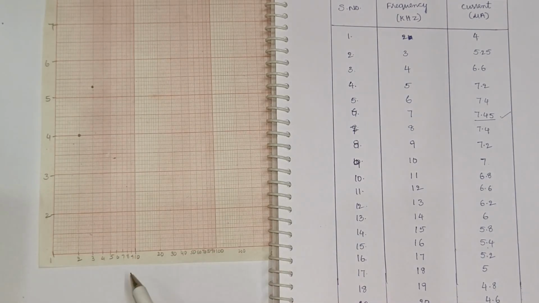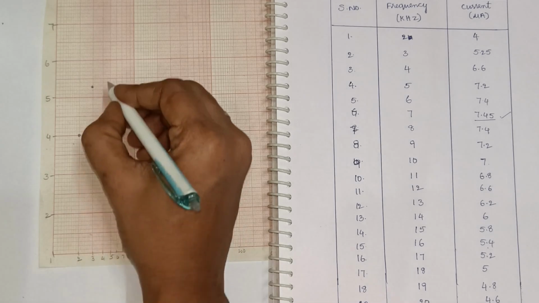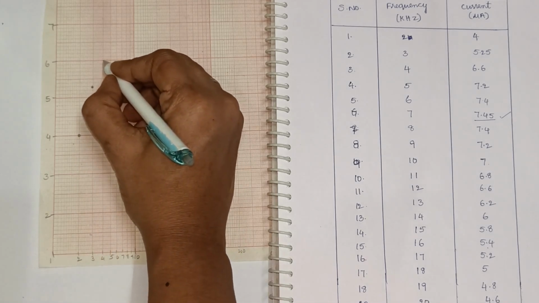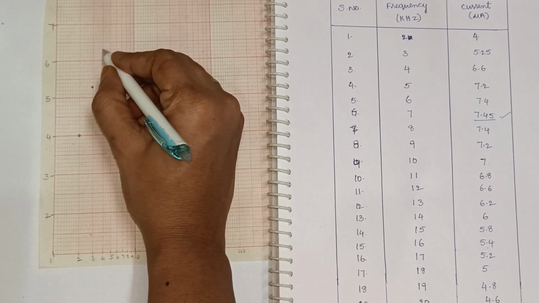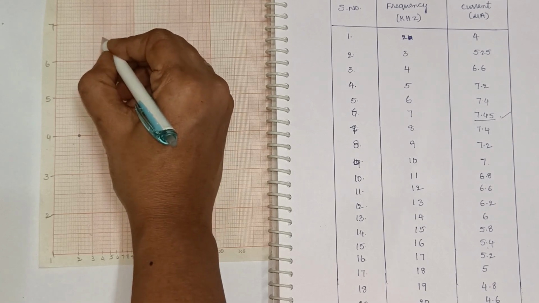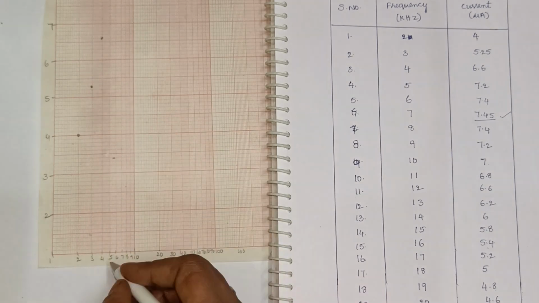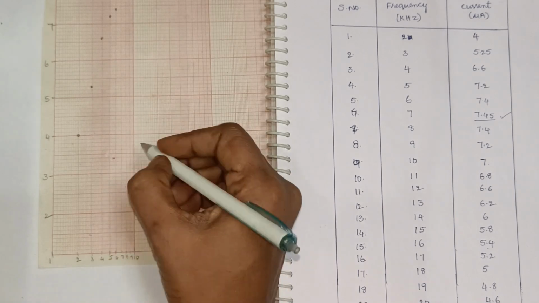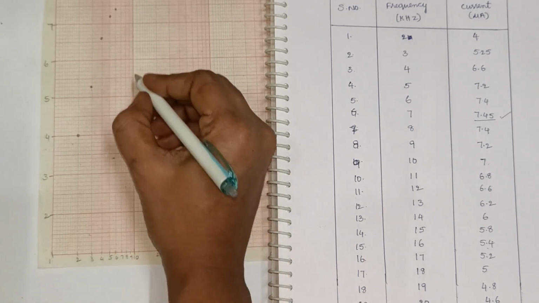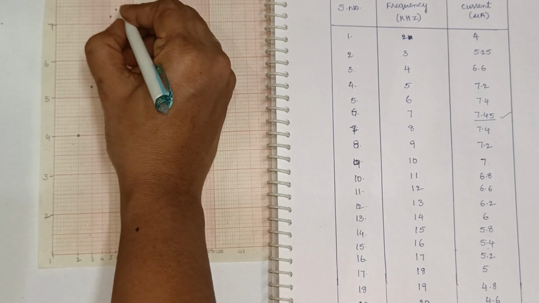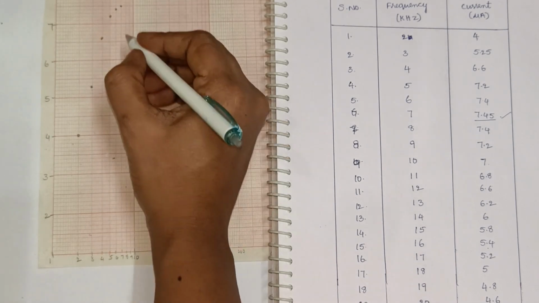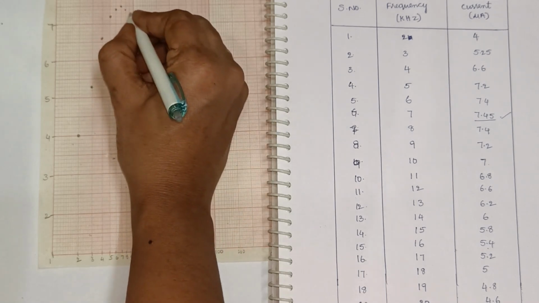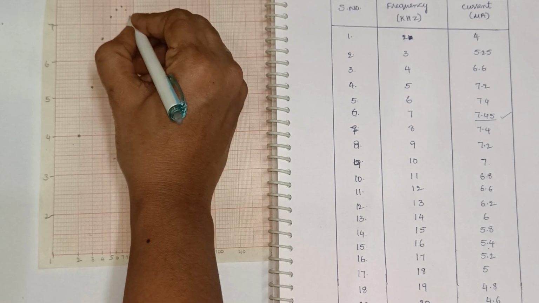And for 4, it is 6.6. So this is 4, and 6.6. This is 6, 6.1, 6.2, 6.3, 6.4, 6.5, and this is 6.6. And for 5, it is 7.2. Like this, we have to mark all the points. For 7, it is 7.45. On rounding 7.45, it will become 7.5. And for 8, it is 7.4 again. For 9, it is 7.2.